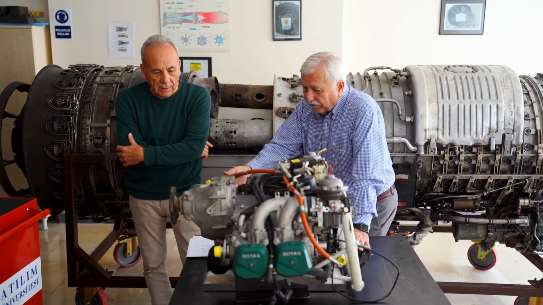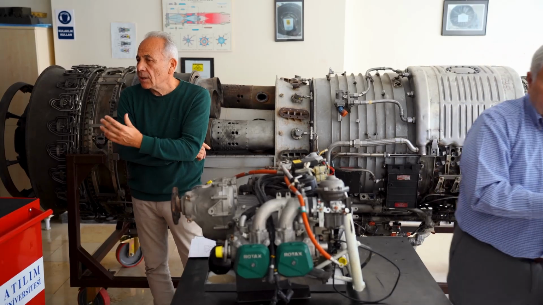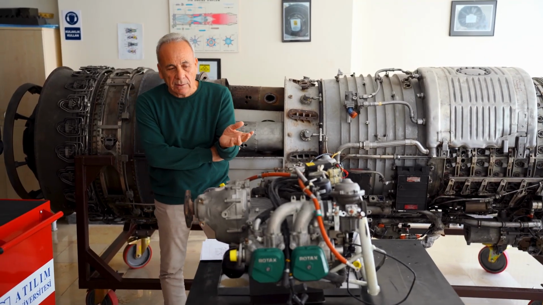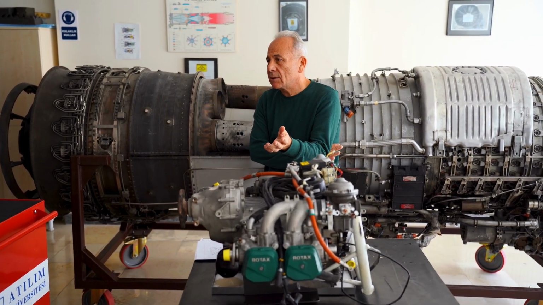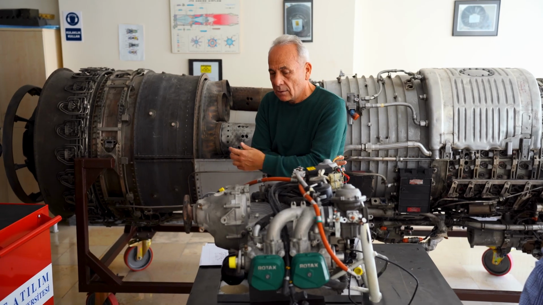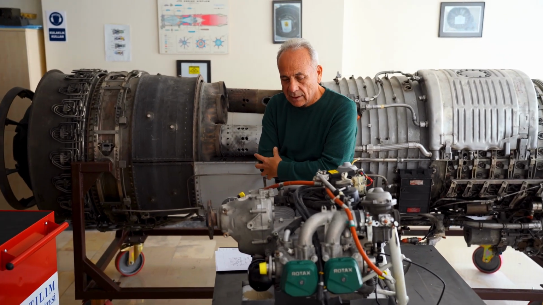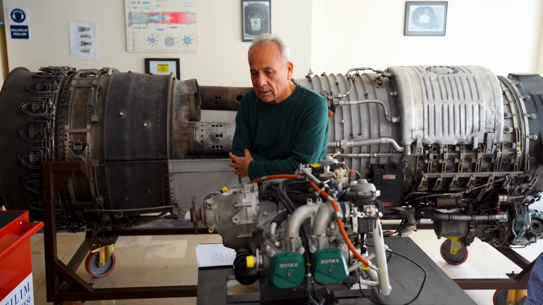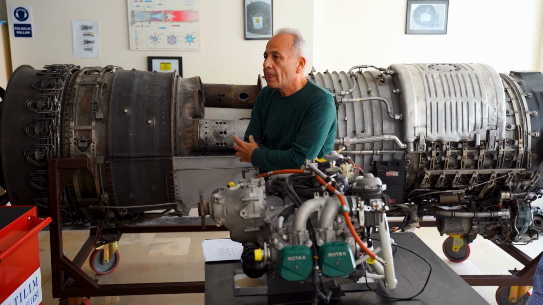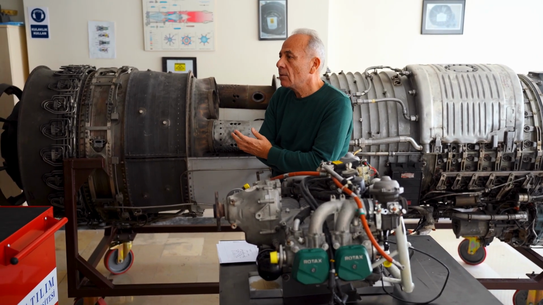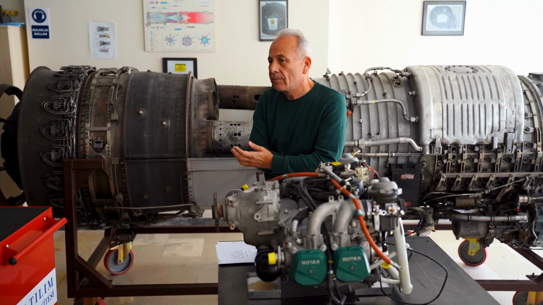Okay. Your instructor explained the engine, how it works and the systems, and which section works how when they run the engine. Also it continues with some parts removal and installation procedures.